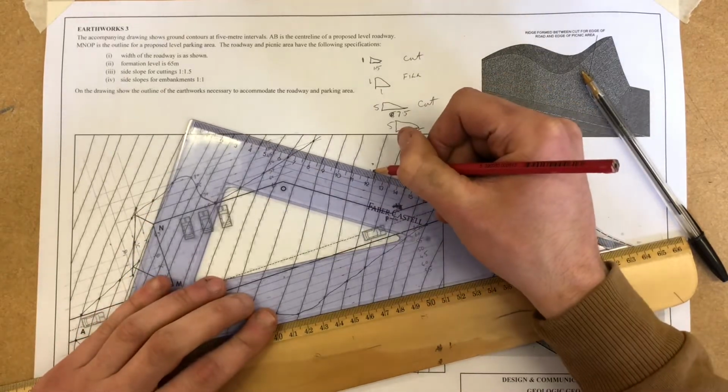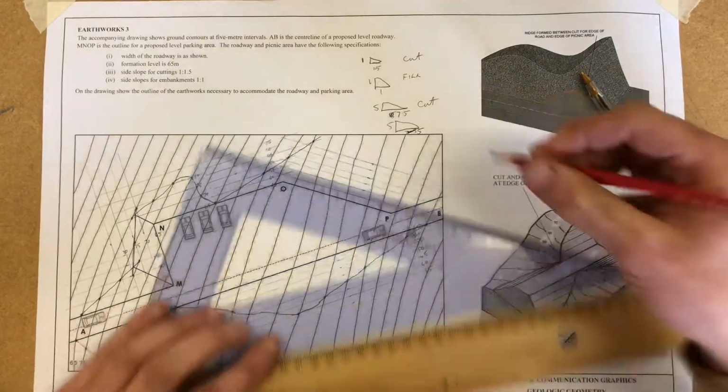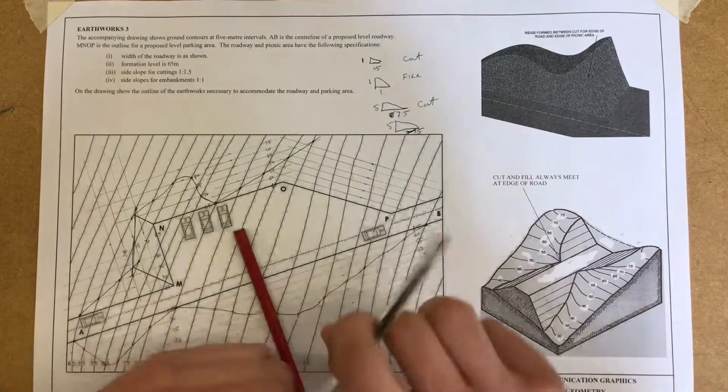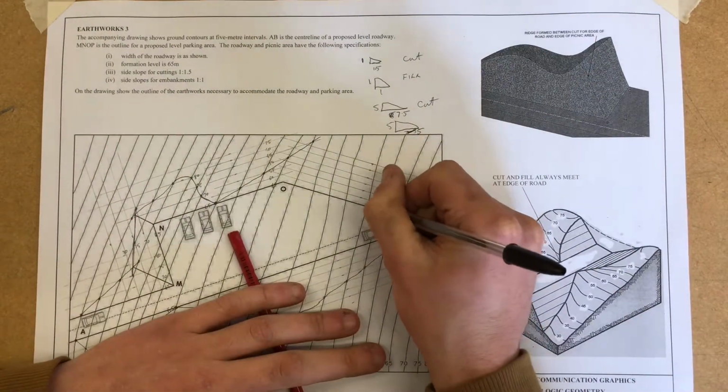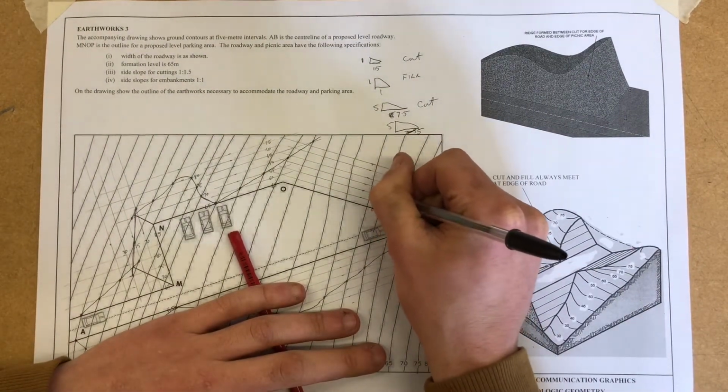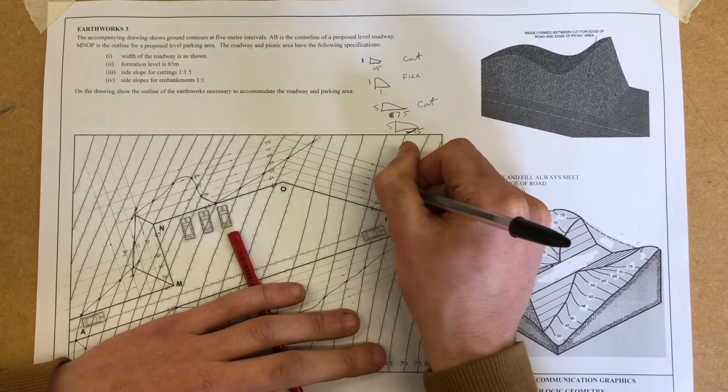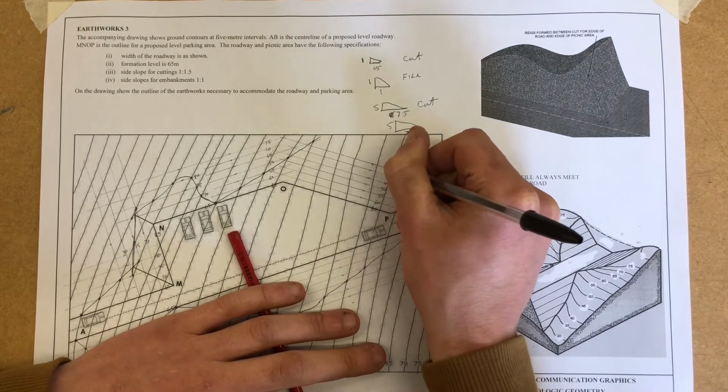And 65 is the level of the road. Okay, so again, we start with the roadway. The road is 65, the edge of the road is 65, so that's 60, 55, 50, 45, 40, 35.